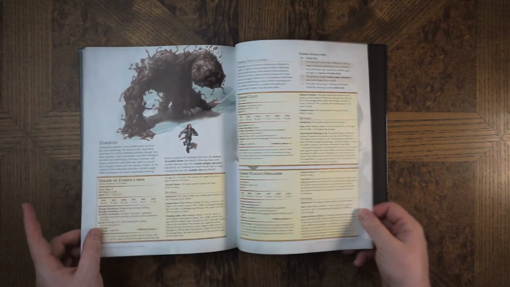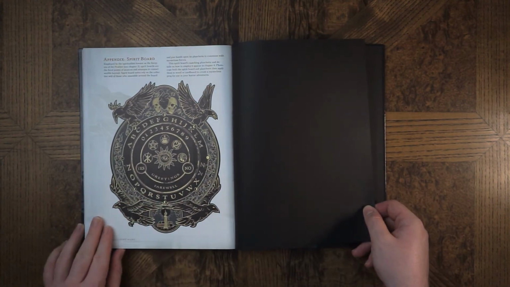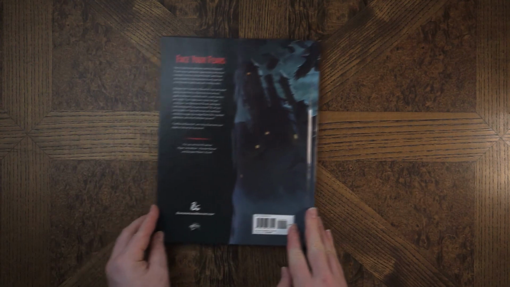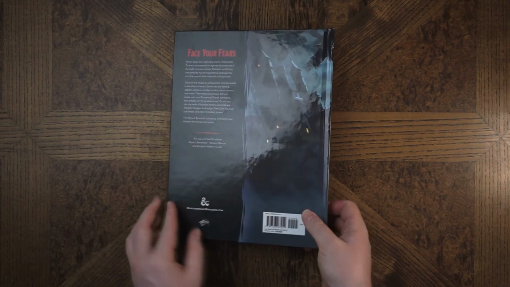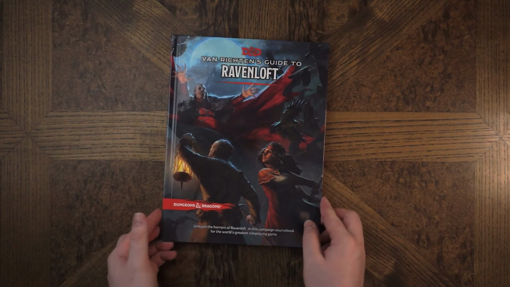You'll have to check this book out, and the spirit board is absolutely gorgeous. I also have to give it credit for the back and front covers, which I think just look marvelous. Even the normal edition. I think I like the normal edition better than the special edition. Special edition looks kind of muted. But that's your flip through.